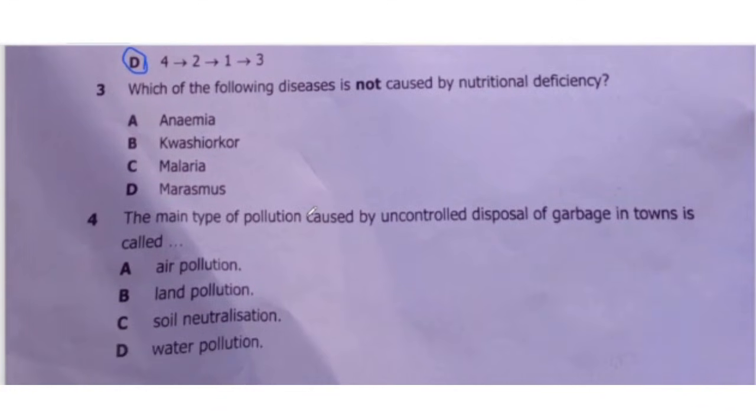We go to question number 3. Which of the following diseases is not caused by nutritional deficiency?